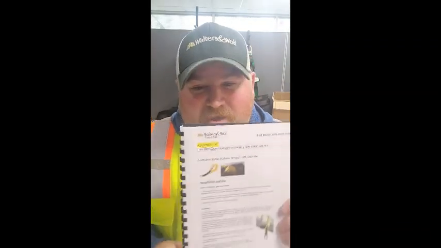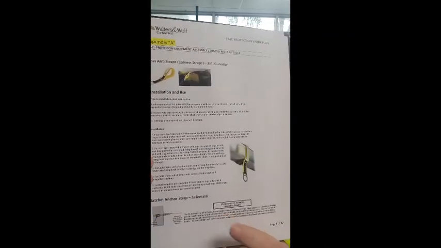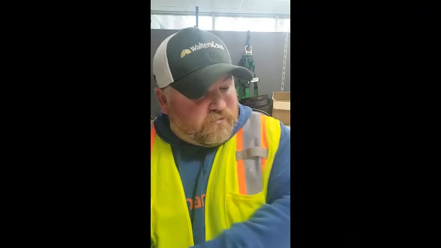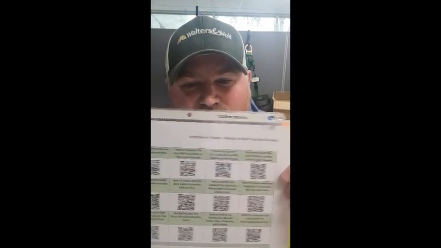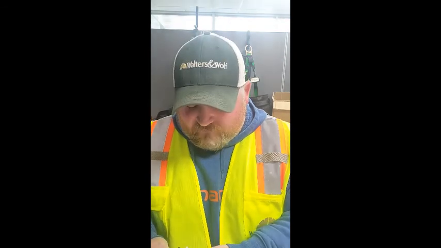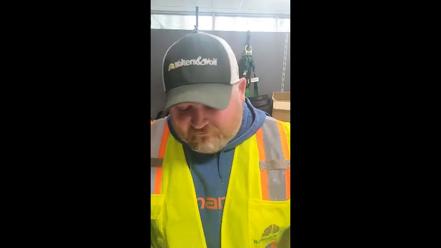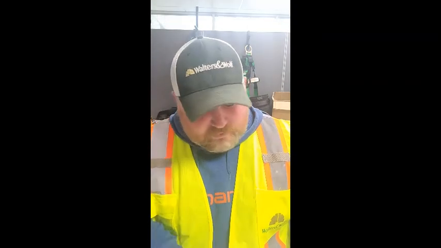Okay, remember I mentioned Appendix A earlier? So here's all the assembly, disassembly. You have the ratchet anchor strap. I also have instructional videos located on the Walters and Wolf YouTube channel. It's on the safety bulletin board for installation and inspection of these, and even storage of our fall protection equipment. So Appendix A is assembly, disassembly of all our equipment.